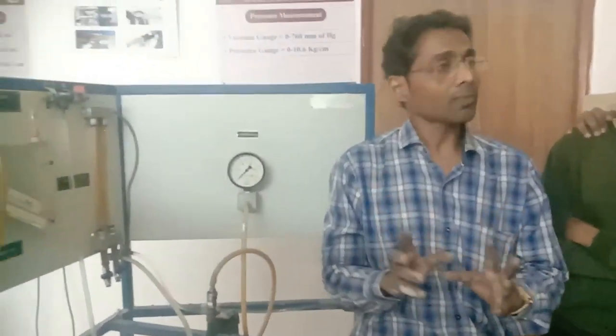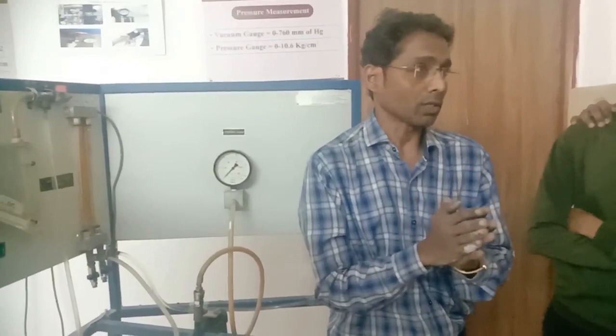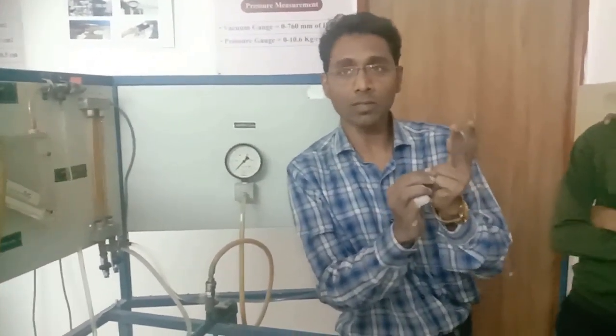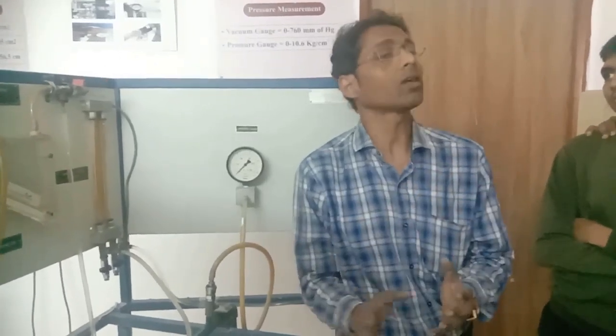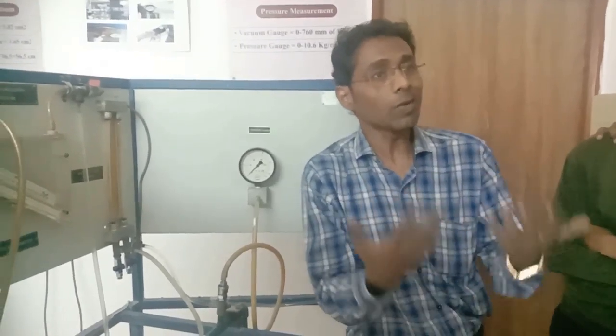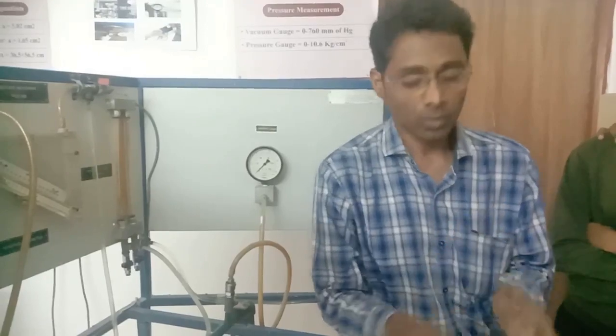Okay, now for that purpose we need source of pressure. So source of pressure means what? Pressurized air or pressurized water or pressurized gas. Okay, now here we have water, pressurized water. To pressurize water, again we will need some device. So that device is what? Centrifugal pump. So in this setup we will see this is a centrifugal pump.